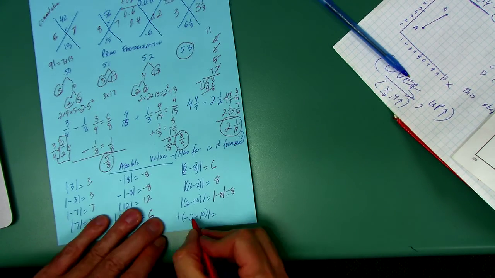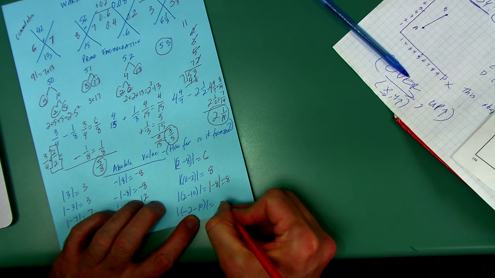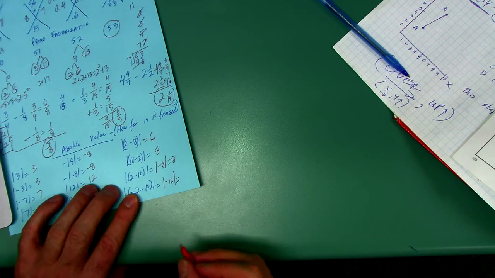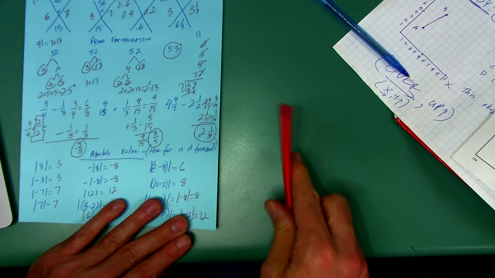So this ends up being the parentheses. Inside, I end up with -12. And what is the absolute value of -12? You got it. Dozen donuts.